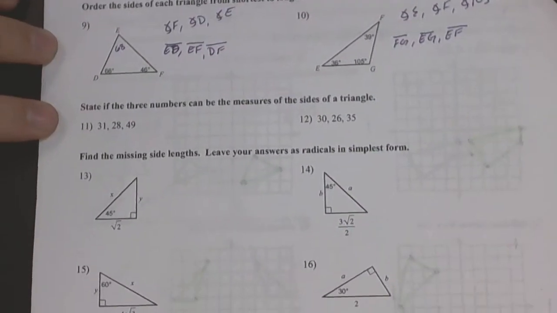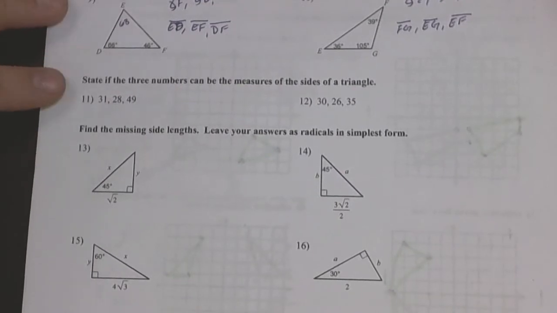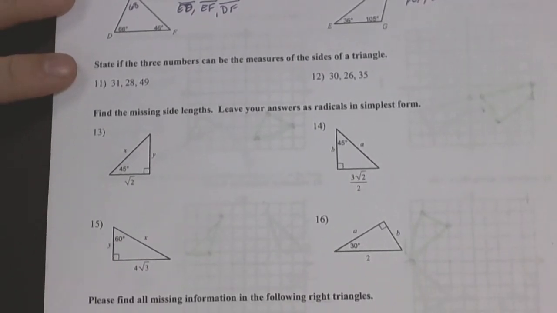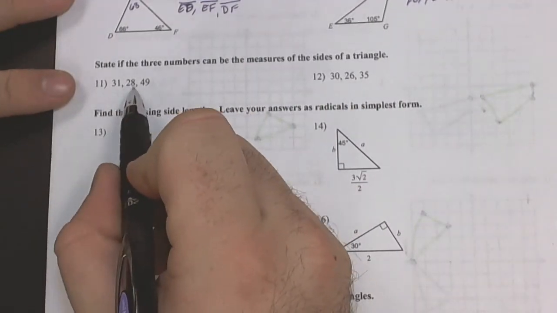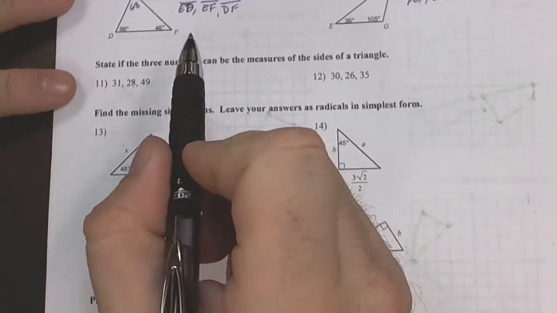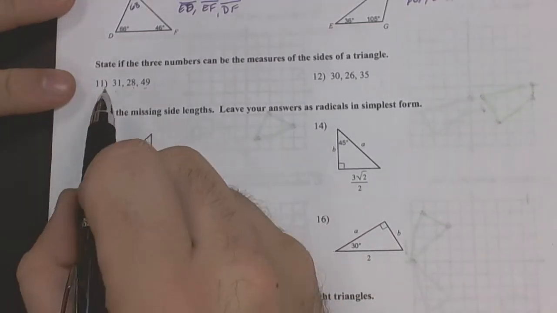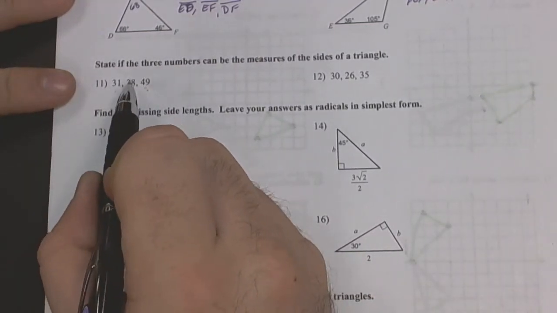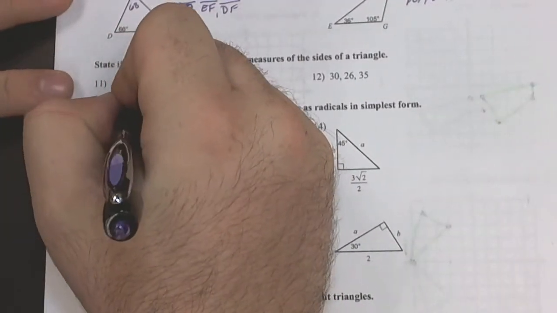Okay, state if the three numbers can be measures of the sides of a triangle. Remember triangle inequality? The sum of any two sides has to be greater than the third side. So the sum of these two sides, 31 plus 28, has to be greater than 49. The sum of 28 plus 49 has to be greater than 31. And the sum of 31 plus 49 has to be greater than 28. In this case, they all are, so this one is yes.